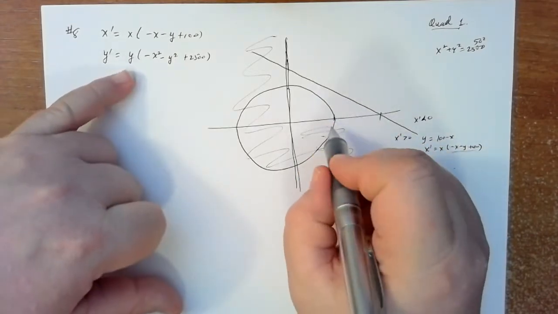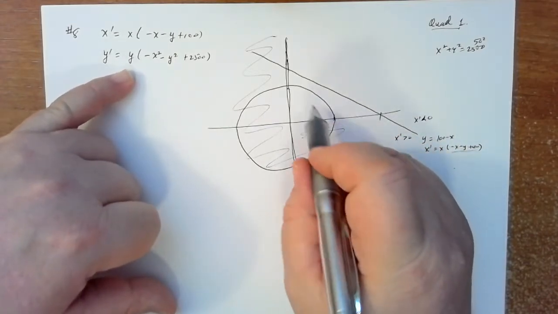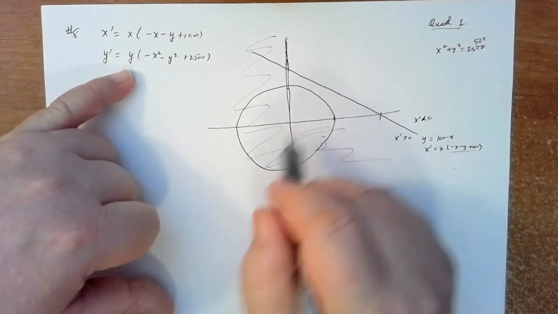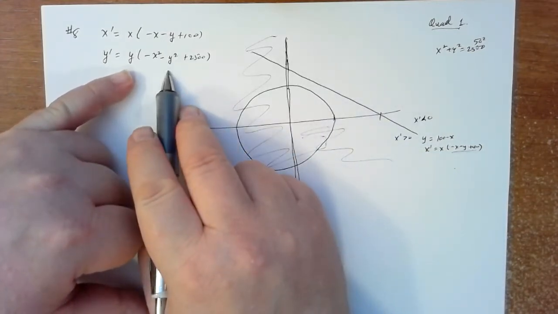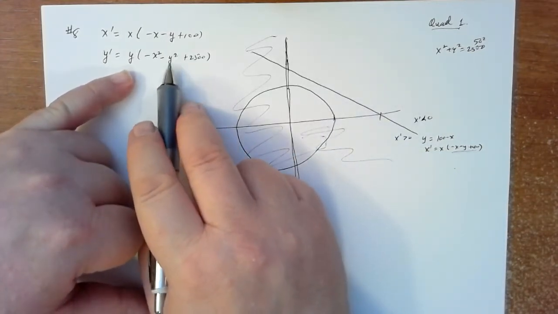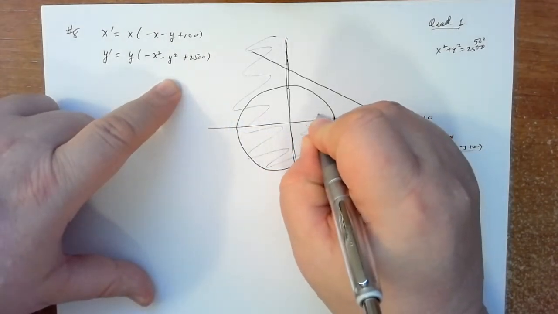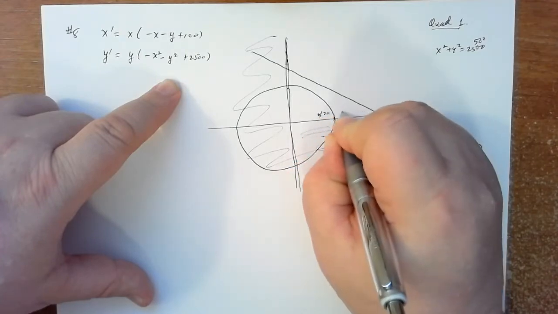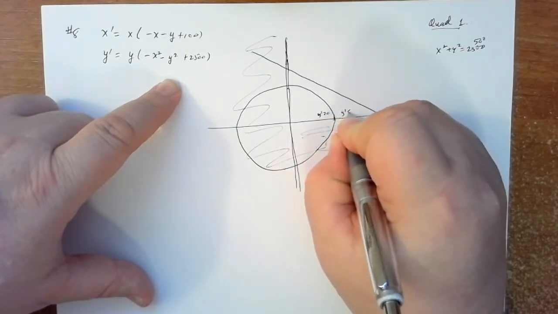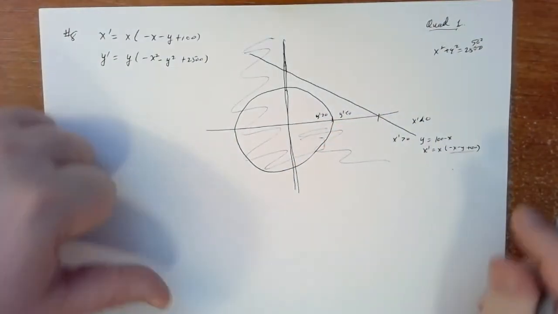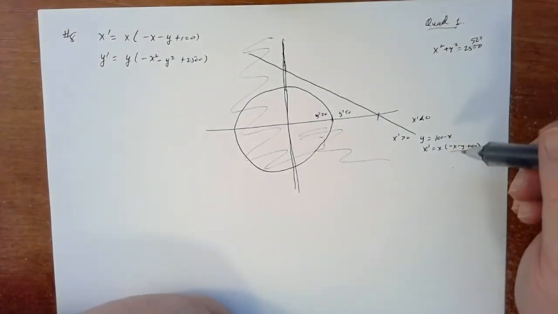And so we can assume then that y is positive when we go to do our analysis. Inside the circle, it looks like y prime will be positive, for example, 0, 0. So y prime is positive inside the circle, and y prime is negative outside the circle.